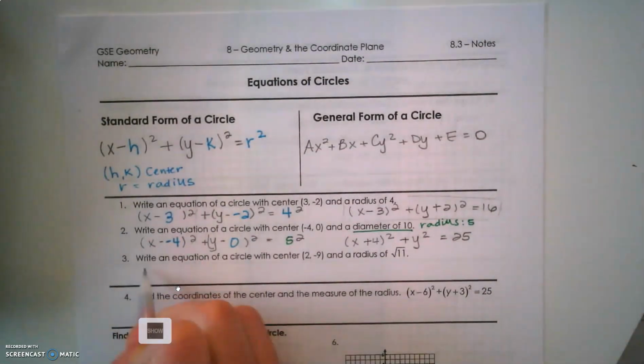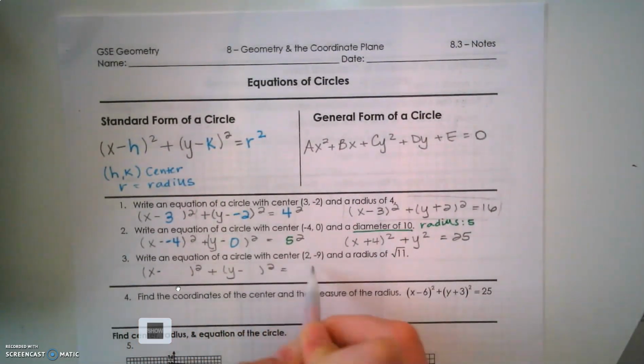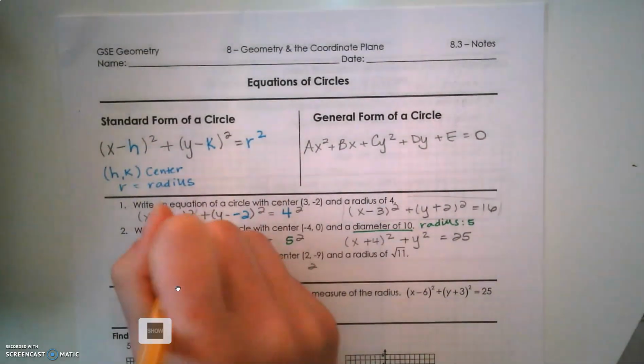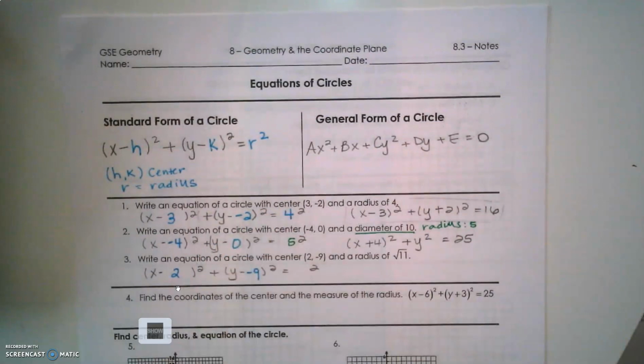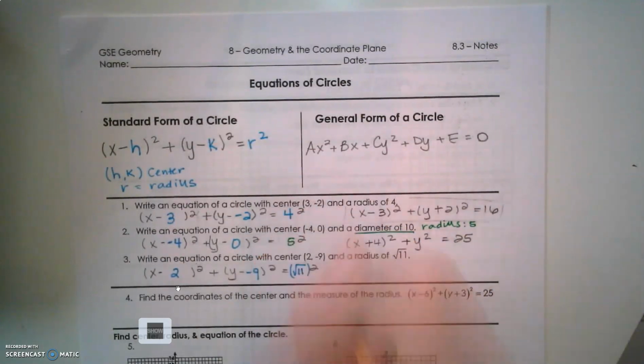One more time, write in our standard template. Our center is at 2, negative 9. And our radius is the square root of 11. Remember, when you square the square root, you're eliminating that square root sign.